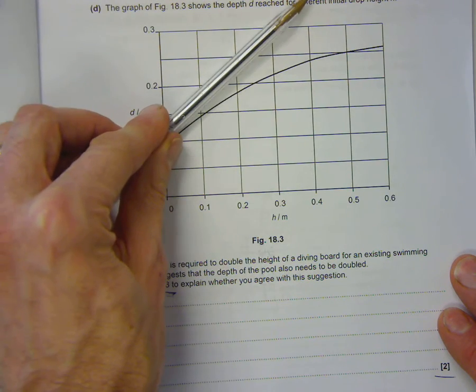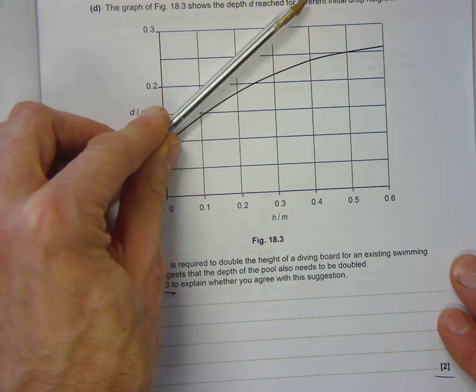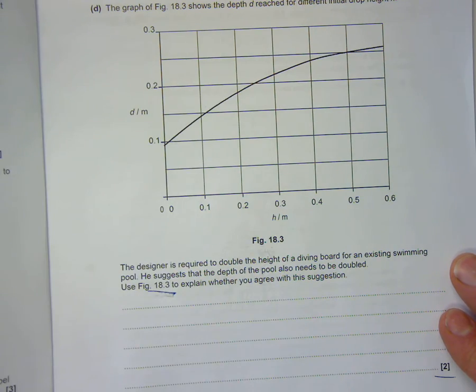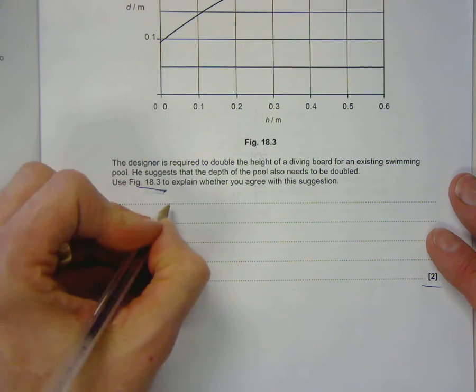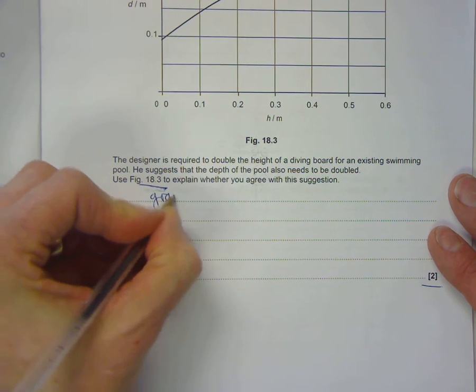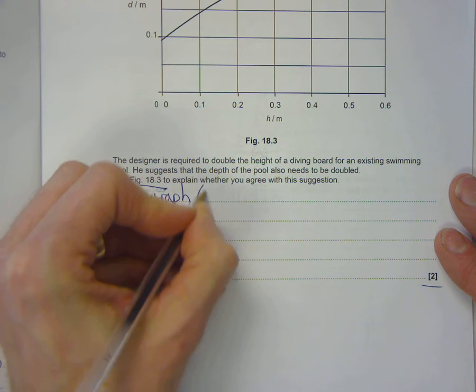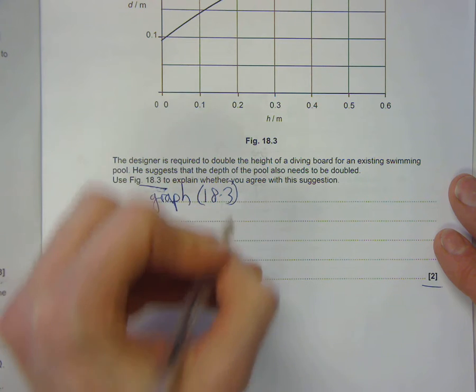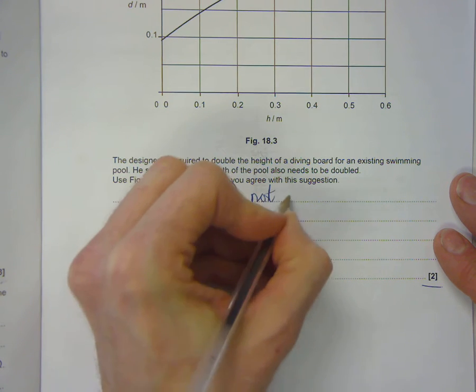This is not a straight line here. If it was a straight line, if it was some sort of proportional relationship, okay, it might be true. So firstly, the graph shows, that is figure 18.3, it's not proportional.